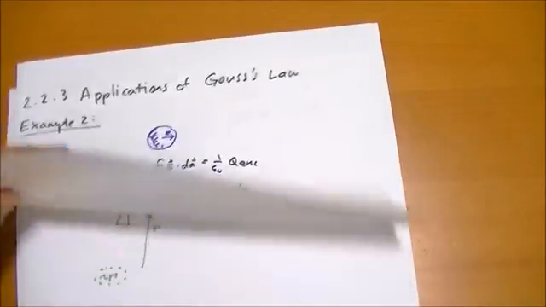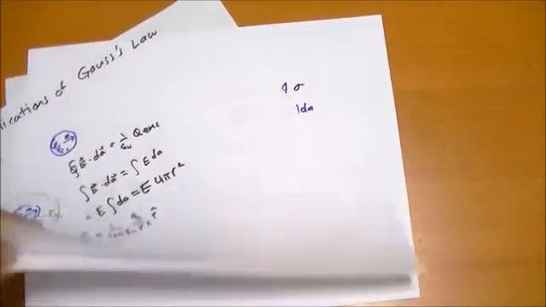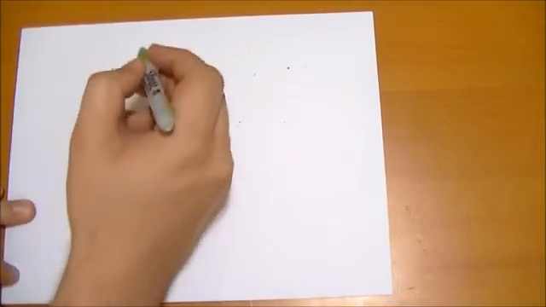Example 5, and this one is the last example we're going to do. Two infinite parallel lines carrying equal but opposite uniform charge density, uniform parallel planes, plus or minus sigma. Find the field in each of the three regions: 1, to the left of both; 2, between them; and 3, to the right of both.